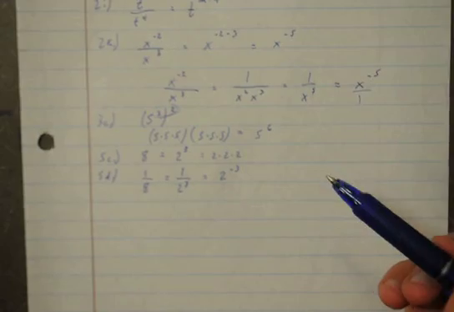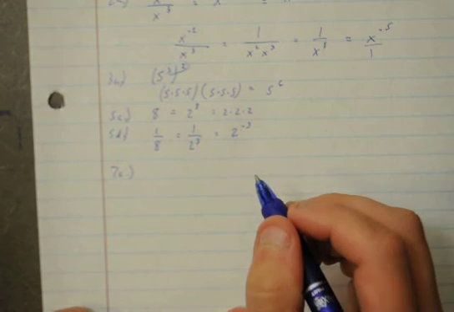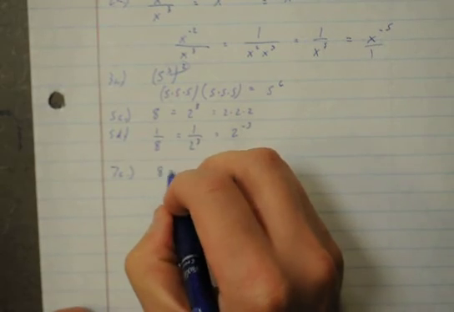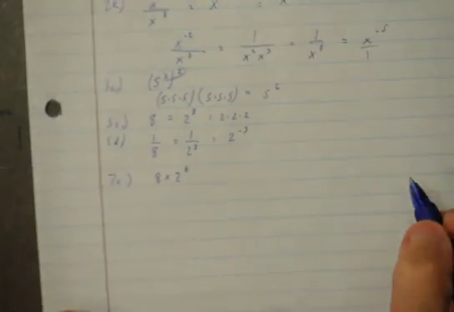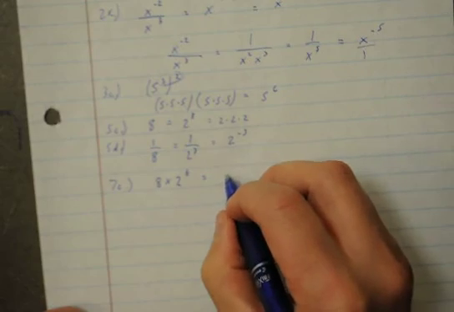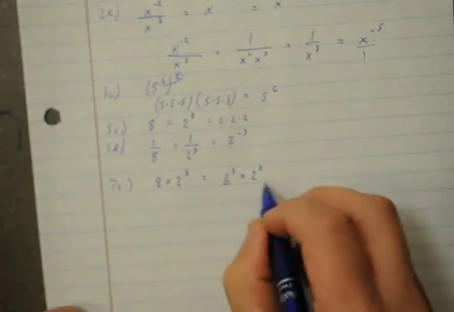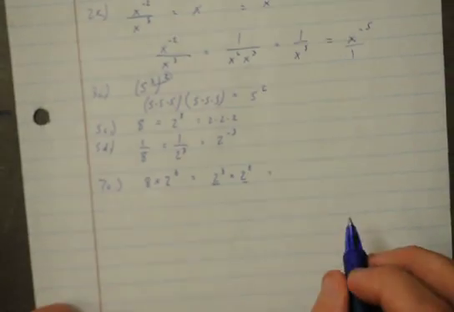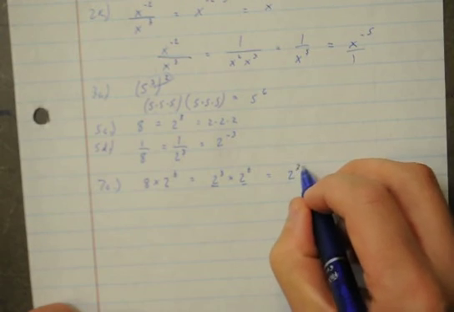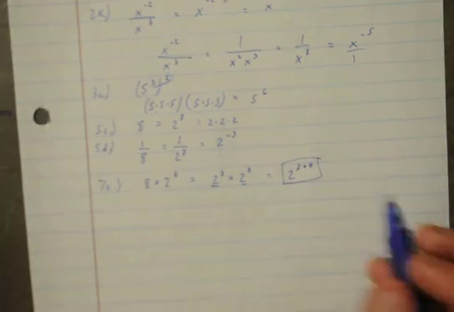Alright. Next, I'm going to do 7C with you. It says write as a single power of 2. It's 8 times 2 to the t. So this is 2 cubed, which is 8, times 2 to the t. So now they've got similar bases. Now I can apply one of the laws where you just add the exponents. So 2 to the 3 plus t power. That's 7C.